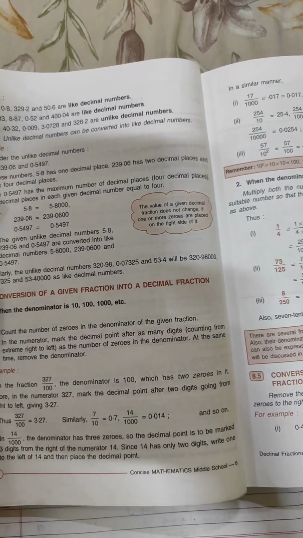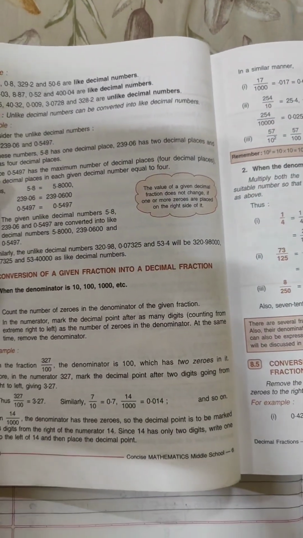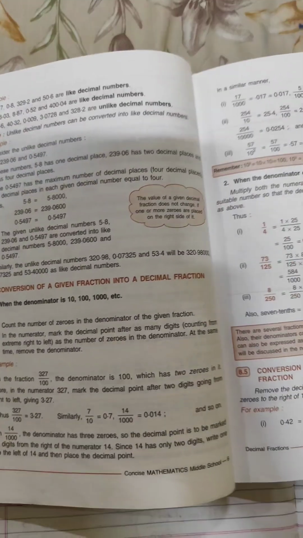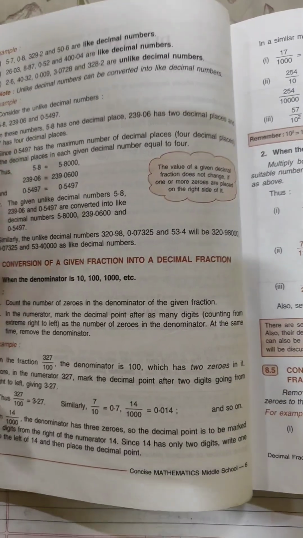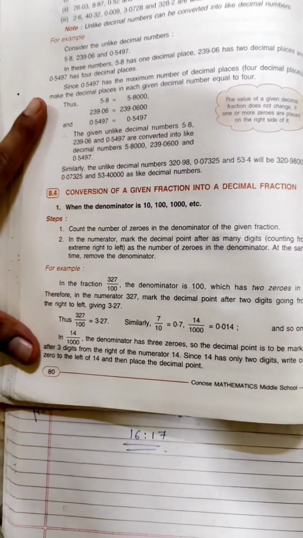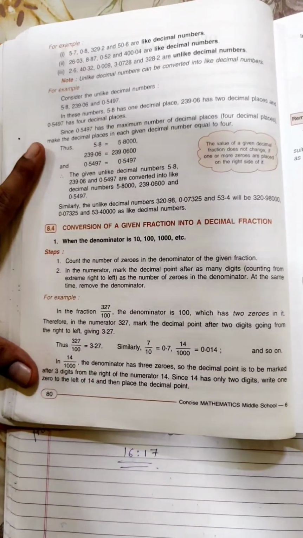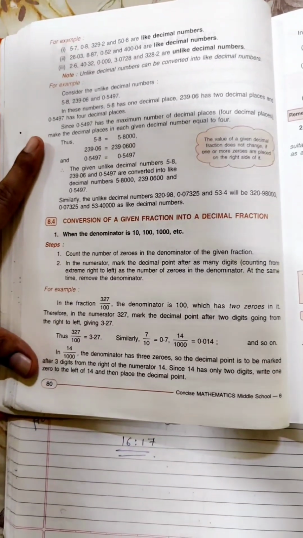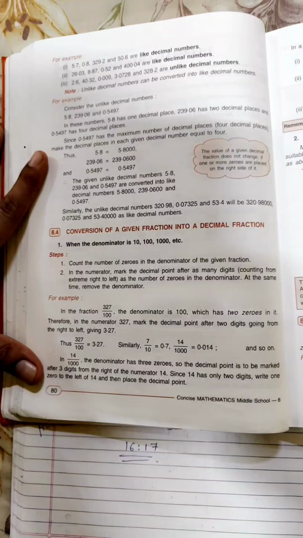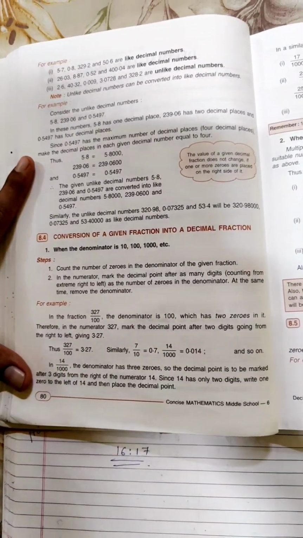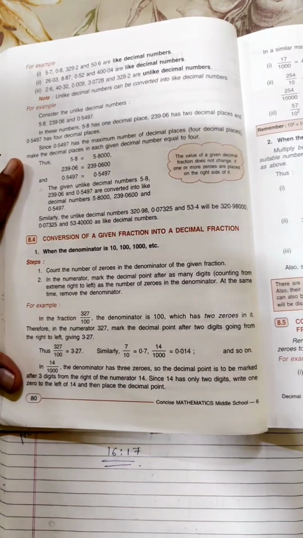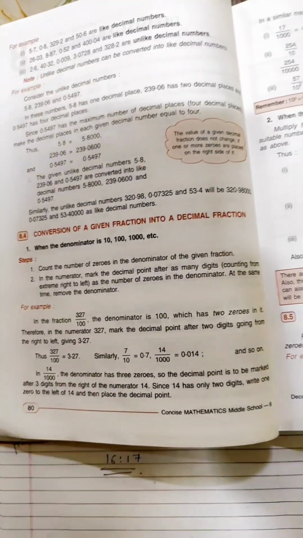Now conversion of a given fraction into a decimal fraction. Here the question will be given in fraction and we have to write the answer in decimal fraction. So how can we do that? Count the number of zeros in the denominator of the given fraction. In the numerator, mark the decimal point after as many digits, counting from extreme right to left, as the number of zeros in the denominator. At the same time remove the denominator.